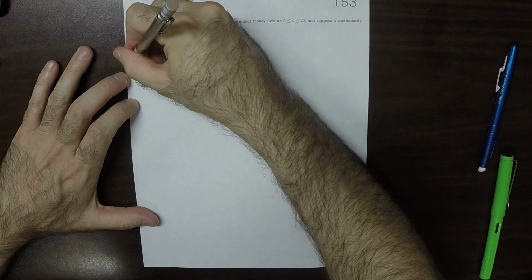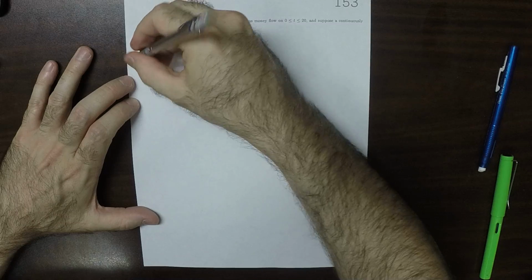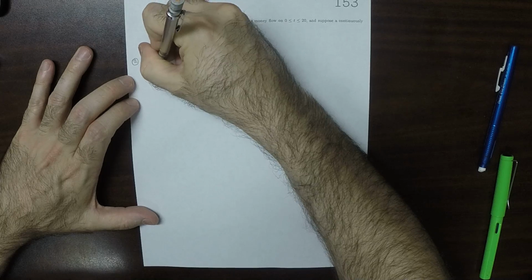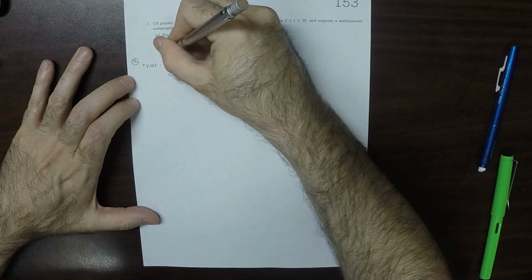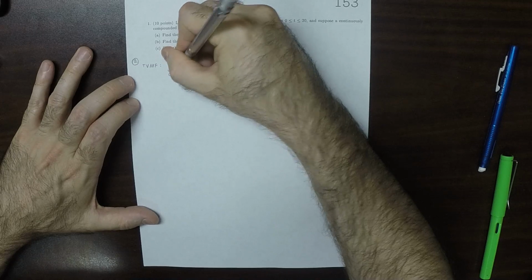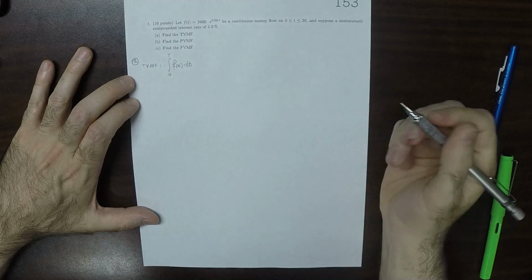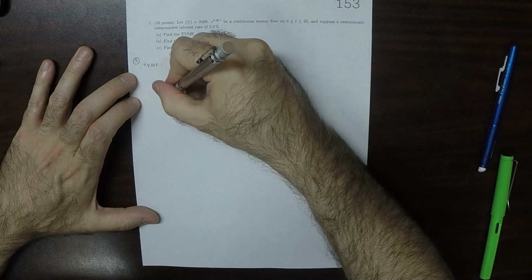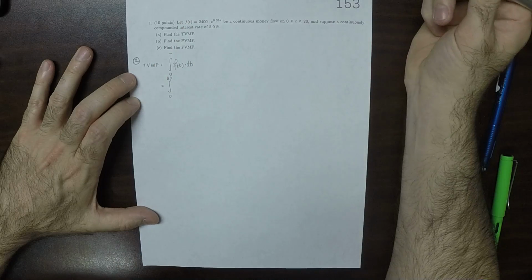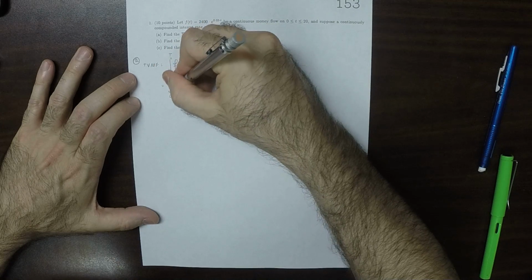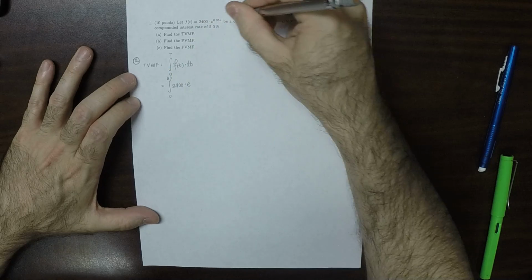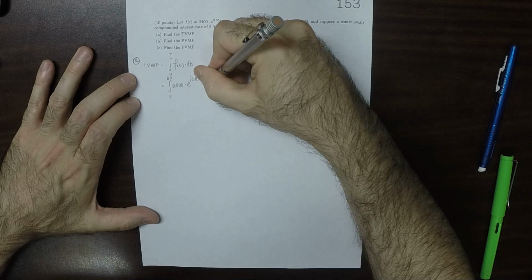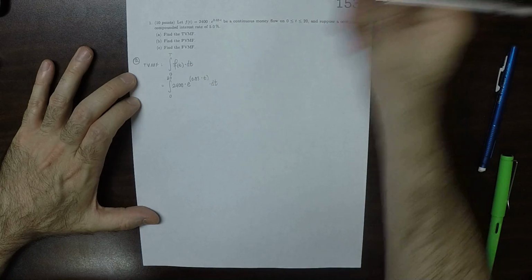Okay, so for part A, the formula for the total value of the money flow is the integral from 0 to big T of f of little t dt. On this particular exercise, that means the integral from 0 to 20 of 2400 times exponential of 0.03t dt.